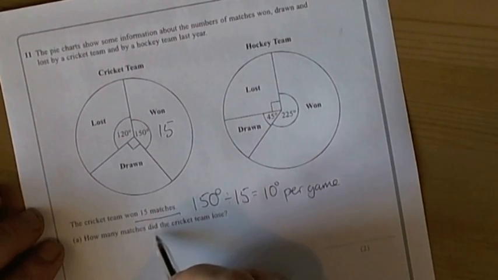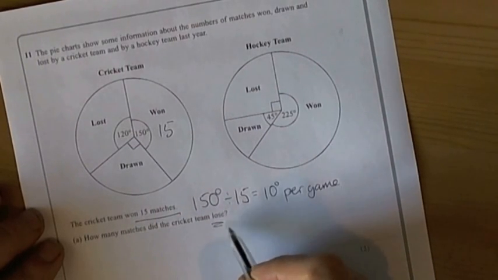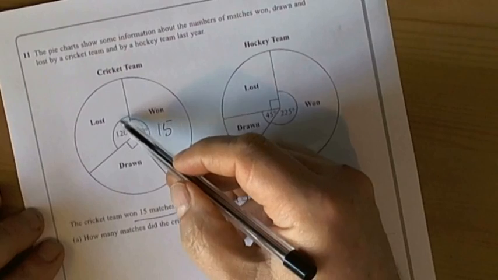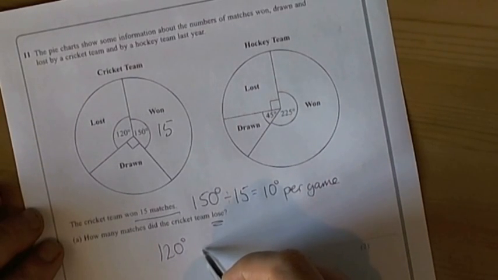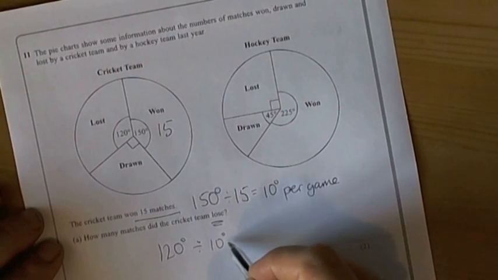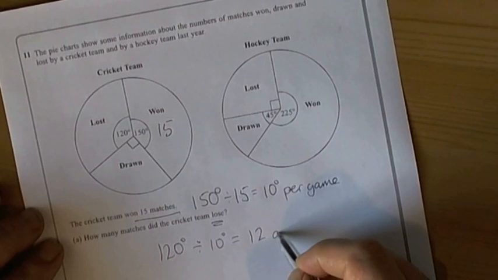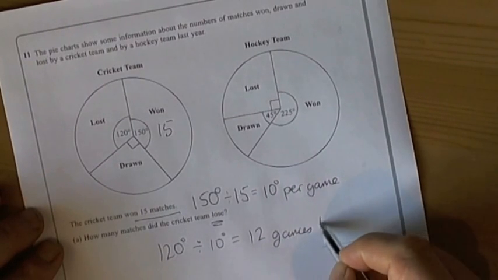So when it says how many matches did the cricket team lose, then we can look at the pie chart, and it tells us that 120 degrees represents the lost sector. So if we do 120 divided by the 10 degrees per game, then we find that 12 games were lost.